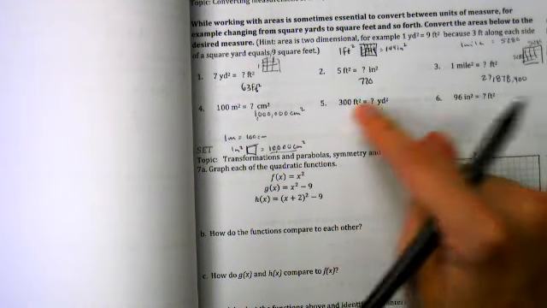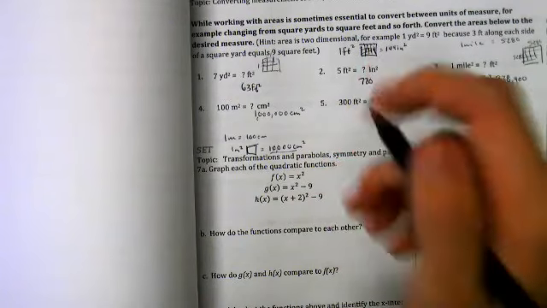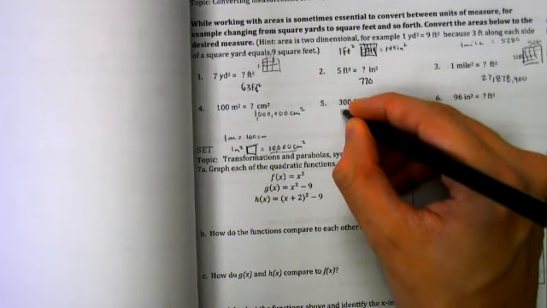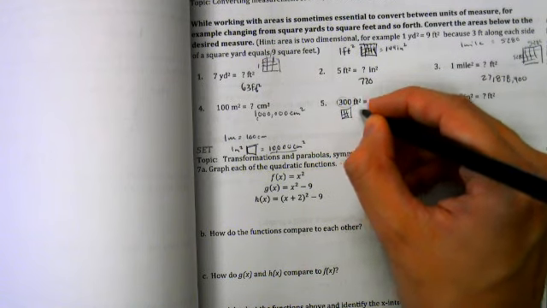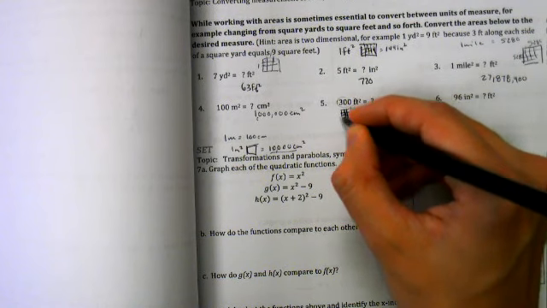300 feet squared is how many yards squared? Oh, this is tricky. Okay. So let's see. It takes 9 feet squared to make 1 yard squared, because you have to arrange them like this, and then that's a yard squared.